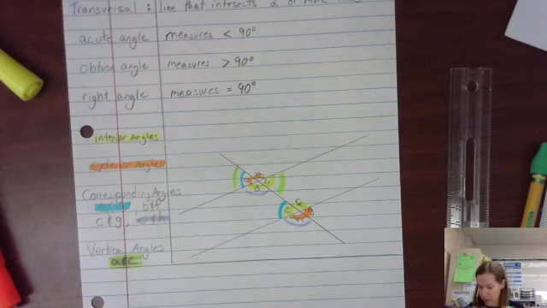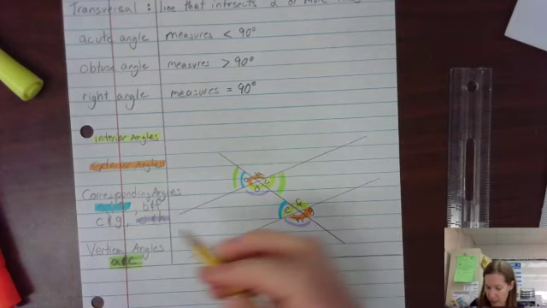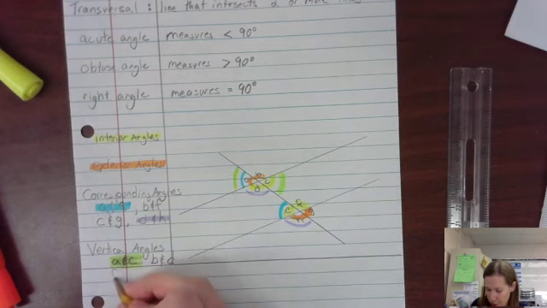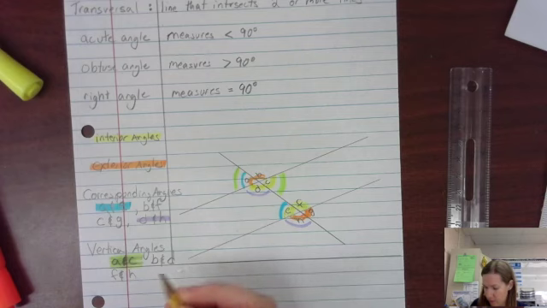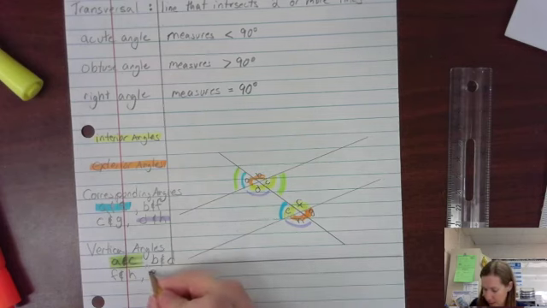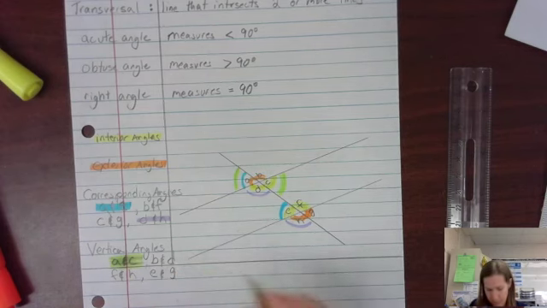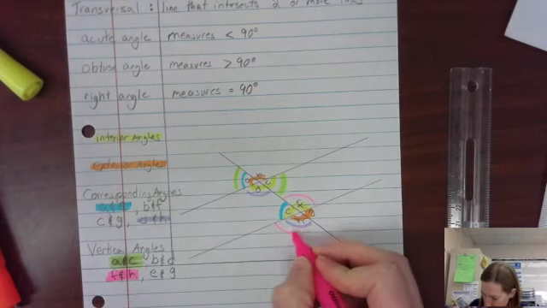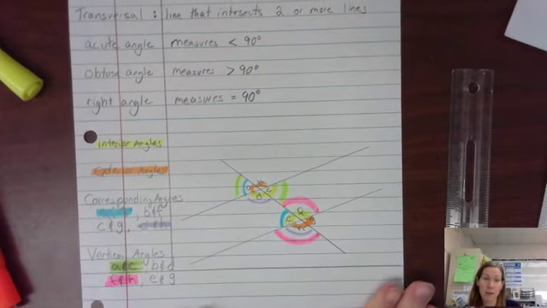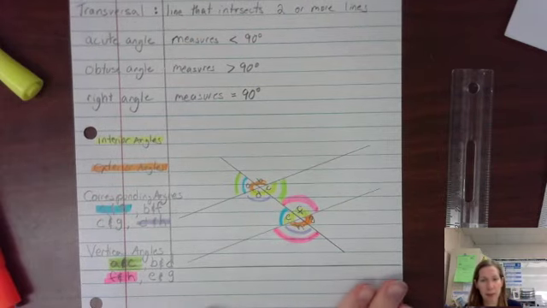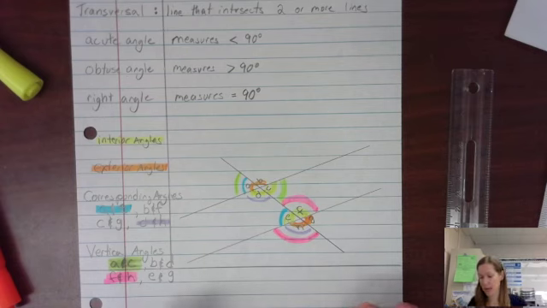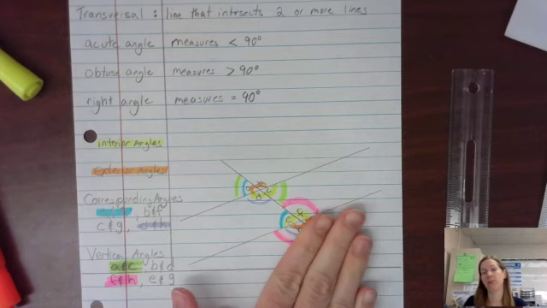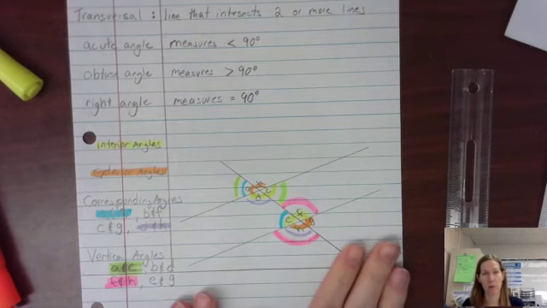Other vertical angles include B and D, F and H, and E and G. And I might go ahead and highlight another set of vertical angles, F and H. So I know this is a lot of vocab to have memorized by tomorrow, but go ahead and make sure that you have this information at least accessible for tomorrow's lesson.